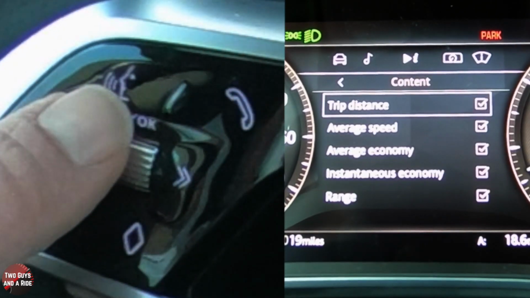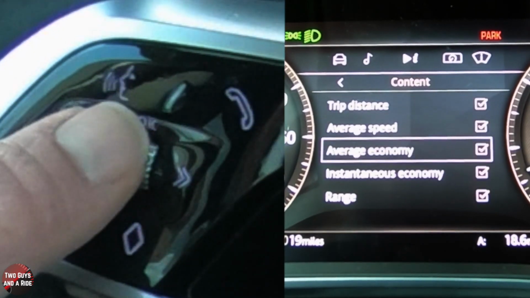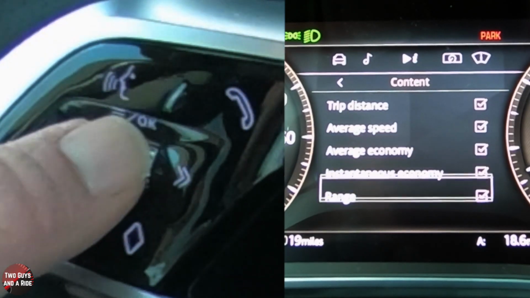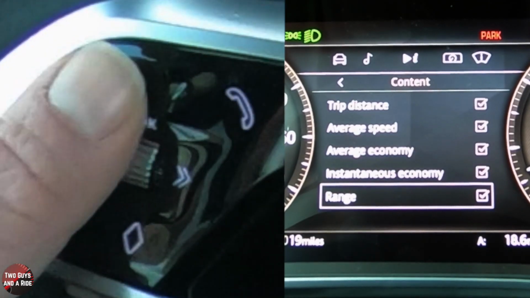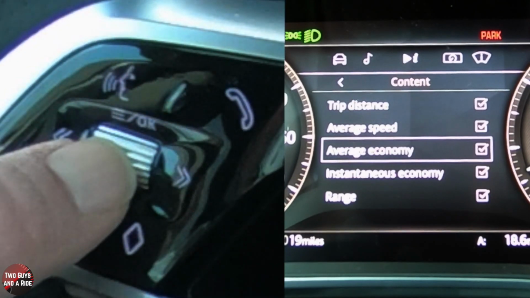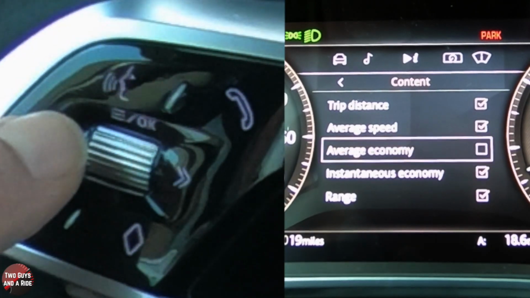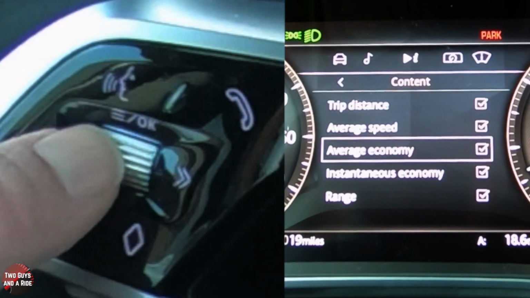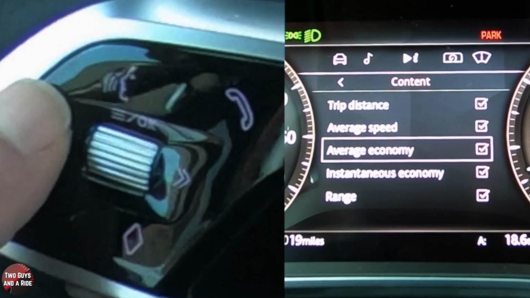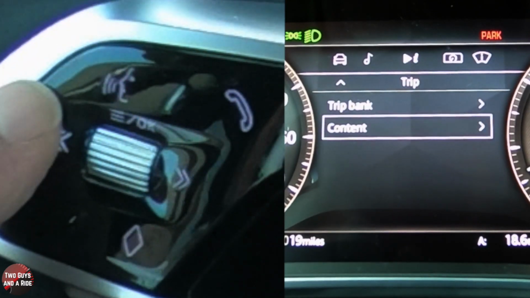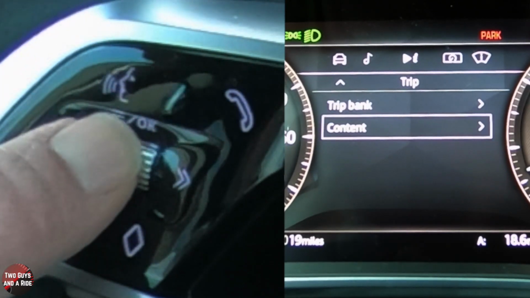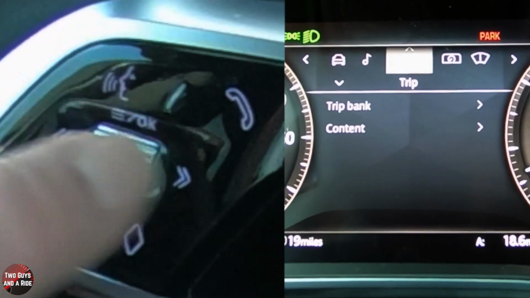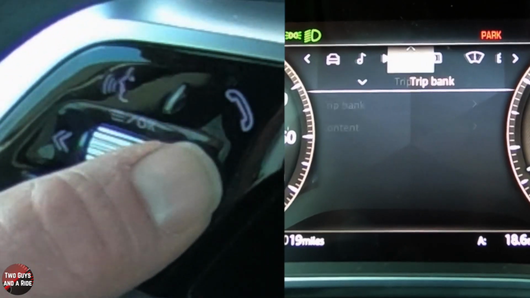Now, I can show trip distance, average speed, average economy, instant economy, and range. Those are all check marked, but if I uncheck one, it's not going to show. So you can customize what will show up and what won't. Okay, so I'm going to go back here, and then I'm going to go all the way up to the top. I'm going to go to the right.